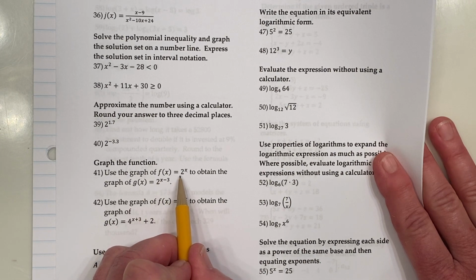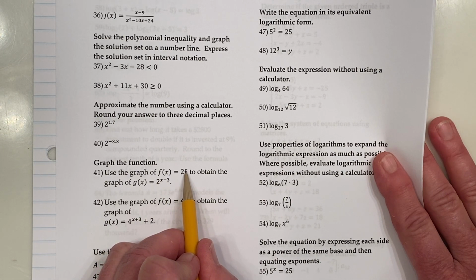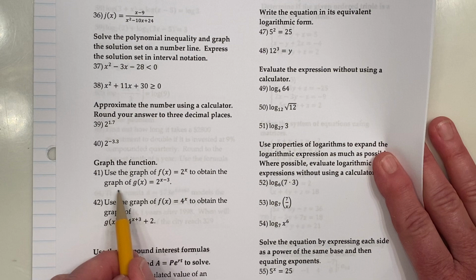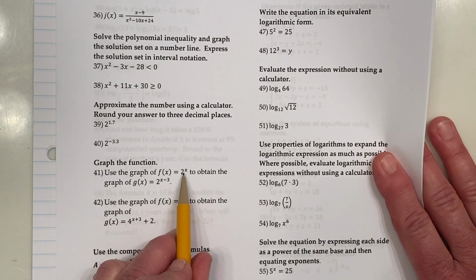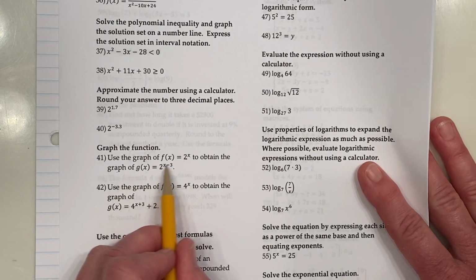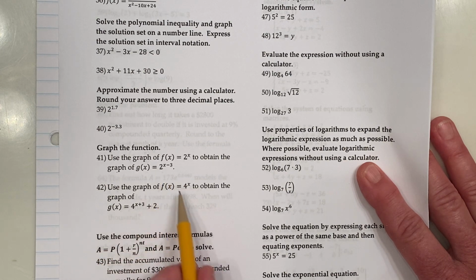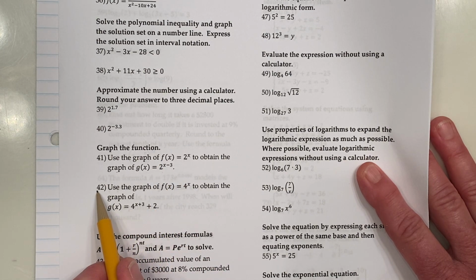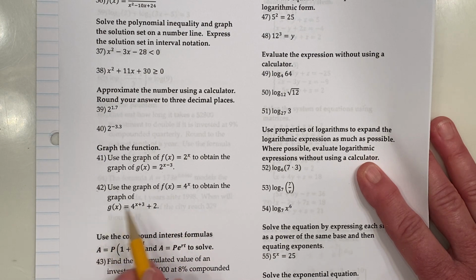So if we're going to use the graph of f of x equals 2 raised to the x, that exponential, to obtain the graph of g, we're returning back to those earlier problems where we had to do transformational graphing. So let's just do one of these.